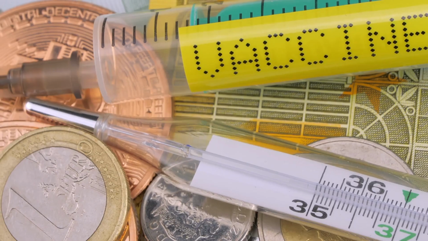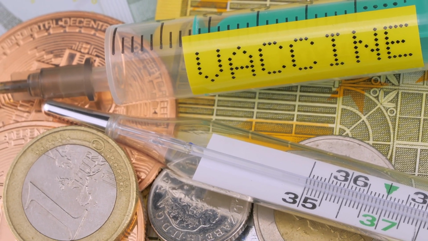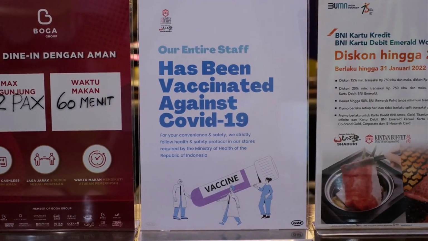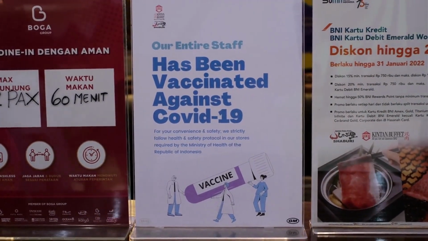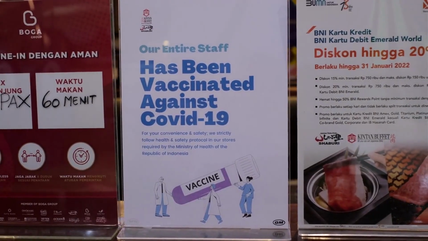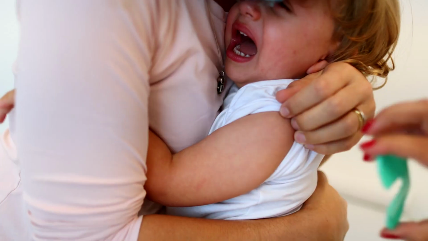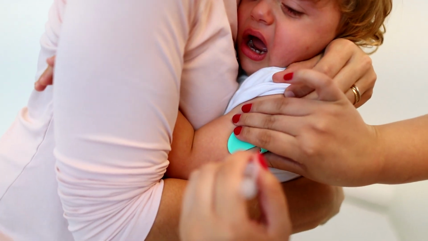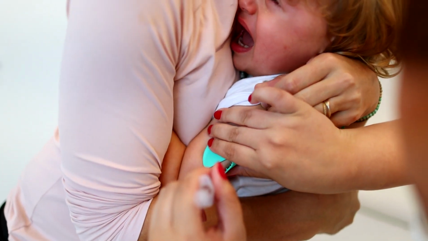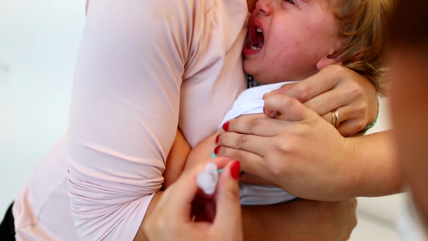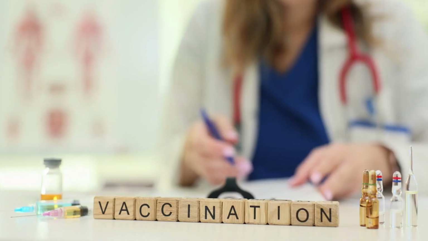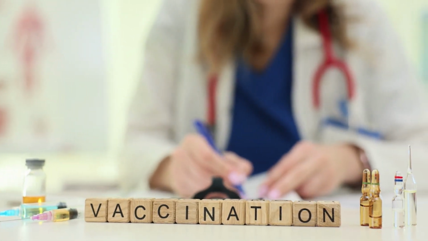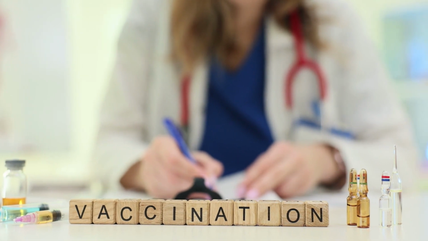Vaccination and herd immunity. Vaccination provides a compelling example of a positive externality. When individuals get vaccinated, they not only protect themselves from infectious diseases but also contribute to herd immunity. This means that when a significant portion of the population is vaccinated, it helps protect those who cannot be vaccinated, such as infants or individuals with certain medical conditions. The benefits of vaccination extend beyond the individual, reducing the overall spread of diseases and lowering healthcare costs for society.